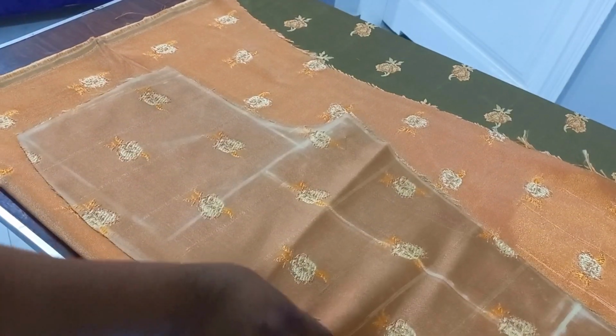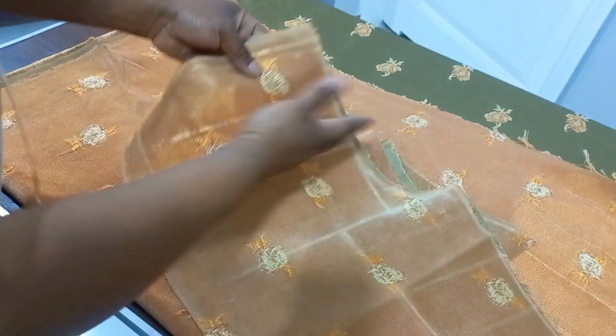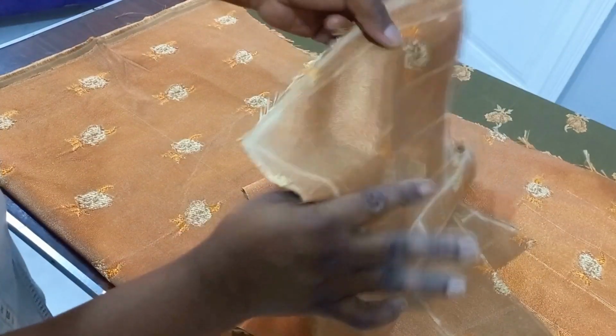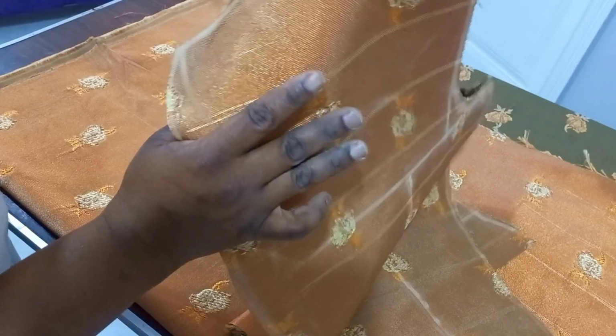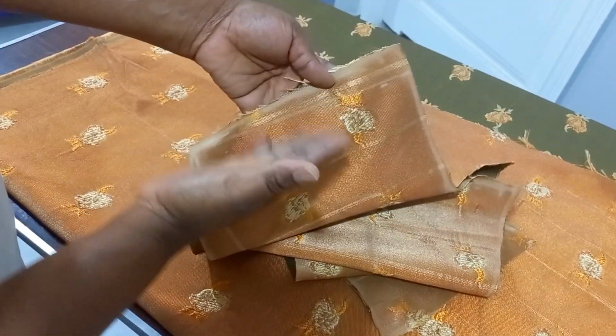So by the time you are folding your fabric again, the remaining fabric, you will have to turn the upper side, the waist side of the front cut part of your trouser or pants. You know, you've cut out the front part, and this is the upper side, which is the waist side.